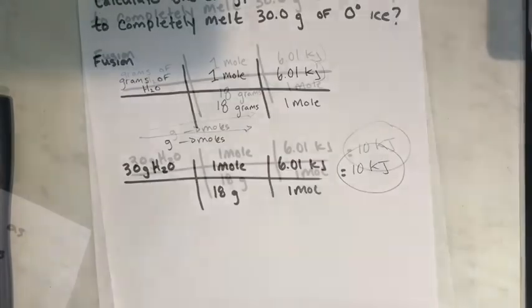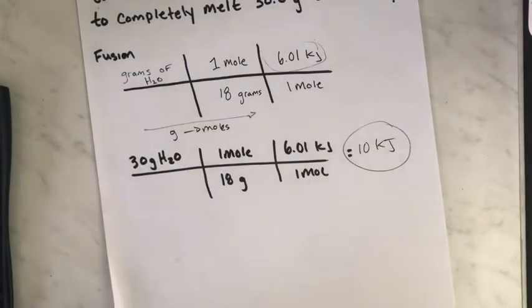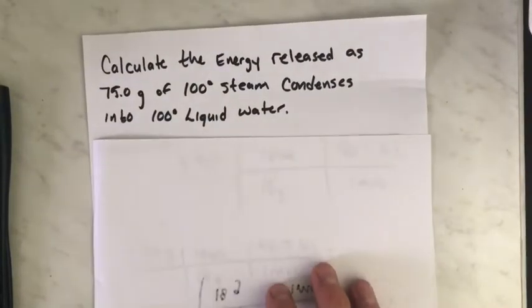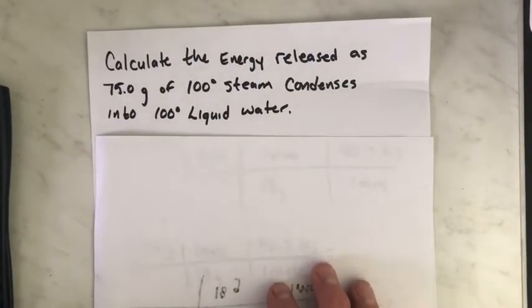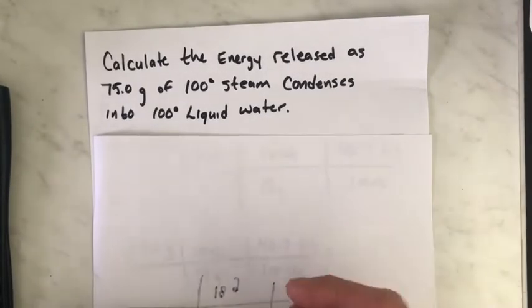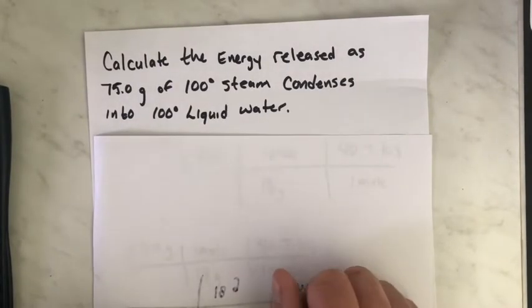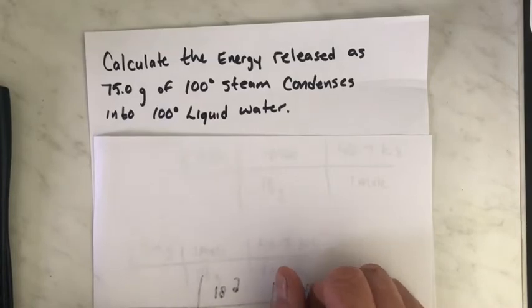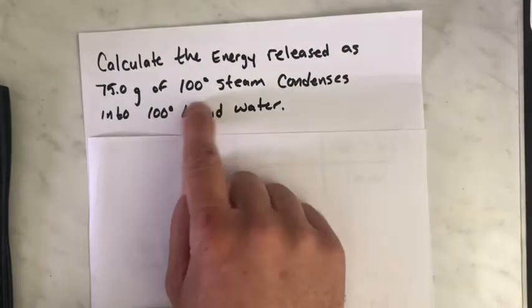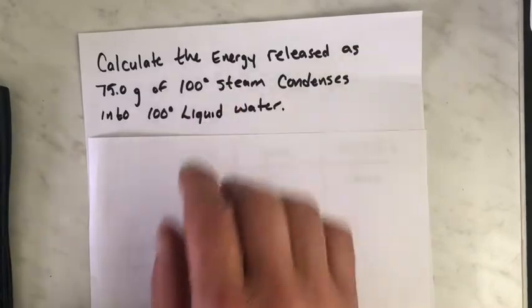Okay, here's another question that's similar to that last one, although this will be a heat of vaporization type problem. So we're going to calculate the energy released as 75 grams of 100-degree steam, so that's the gas phase of water, condenses into 100-degree liquid water. So again, we're not changing the temperature, we're just changing the phase.